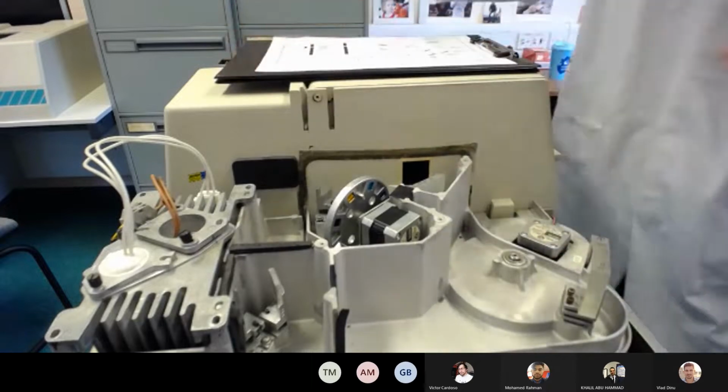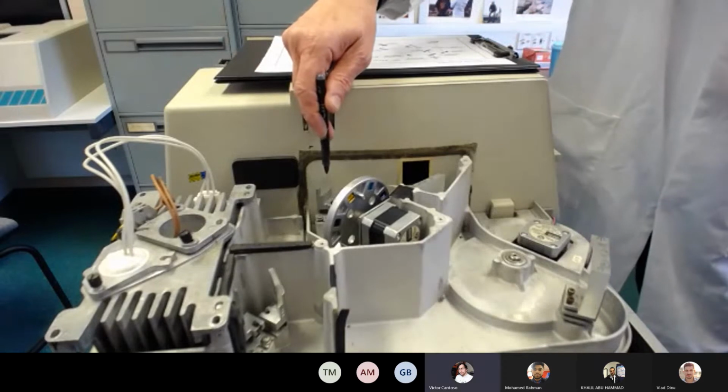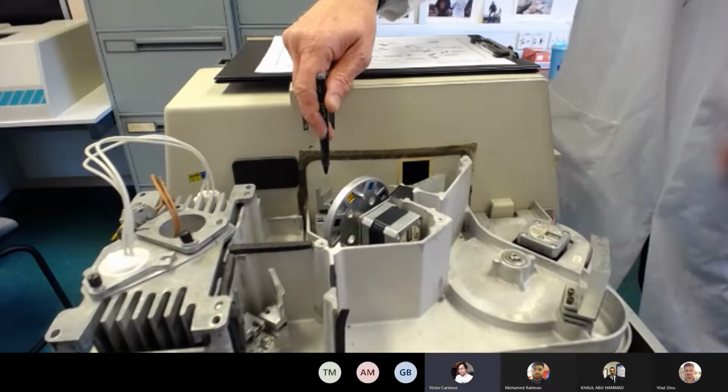Can you see where my pen is pointing now or not? Yes, I can see that.